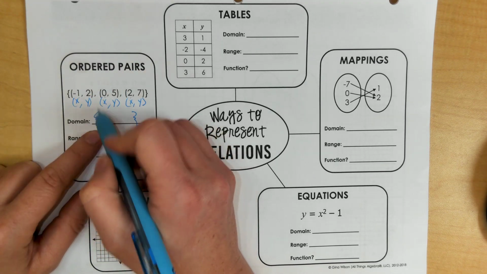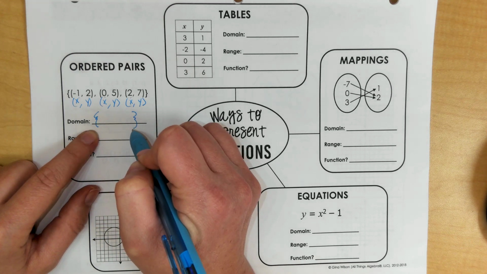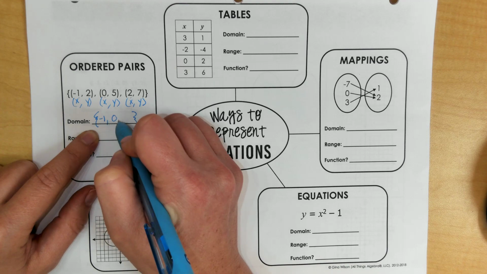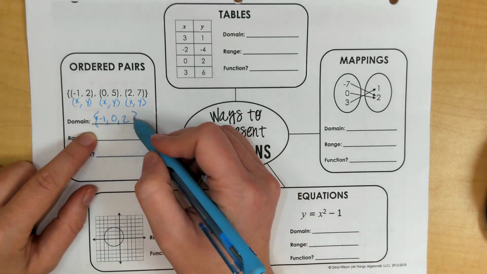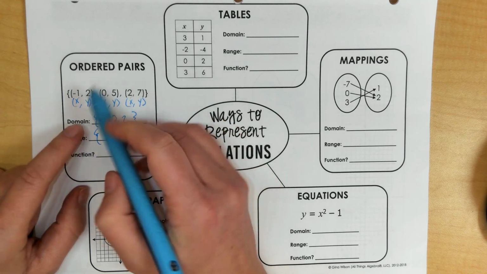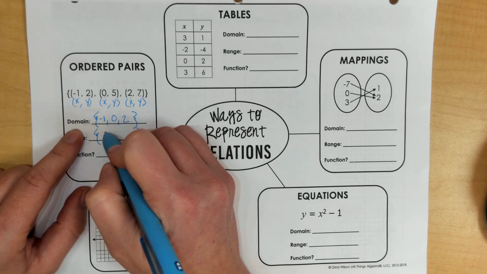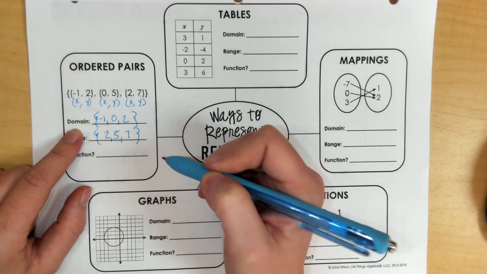So I'm going to put them in order from least to greatest in my curly braces. The curly braces represent the domain. So -1, 0, and 2. Okay, that is the domain. Now, when we go to do the range, we're going to look for the y values. Here we have a 2, a 5, and a 7. And so again, we're going to put those in order from least to greatest. 2, 5, and 7.